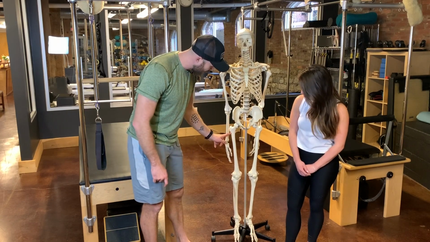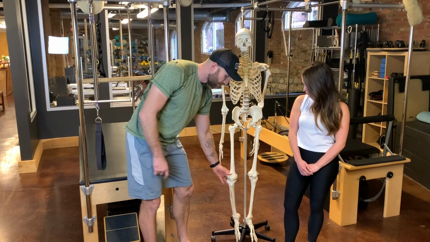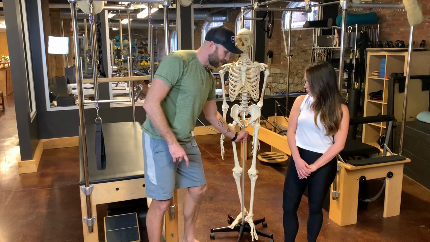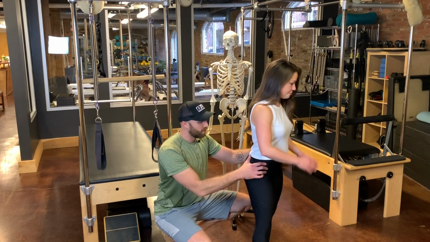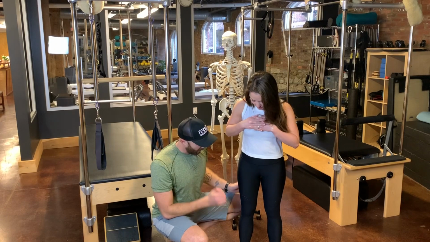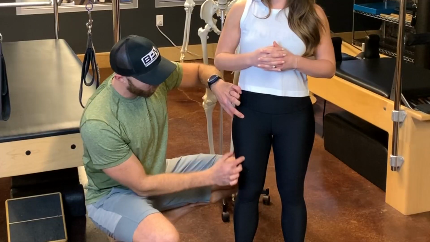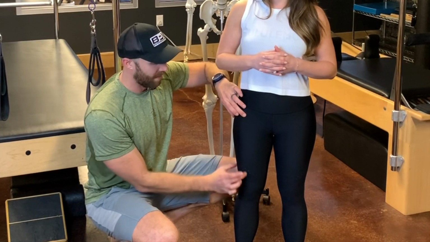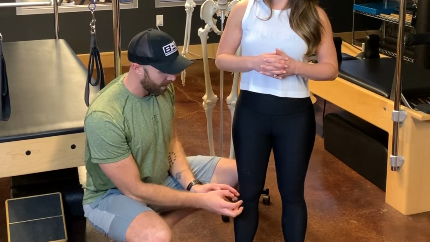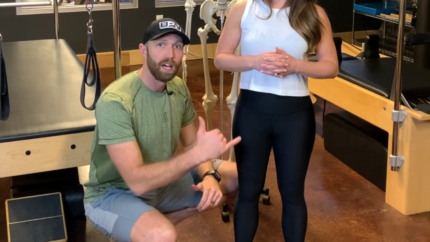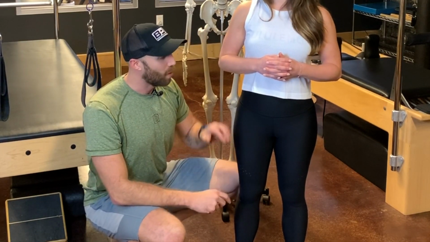On Mr. Bones, it attaches to his femur and comes down to his patella right in here. But we're going to look at this on Miss Lindsey. What we're looking at is this whole portion of her thigh, called her vastus lateralis. This muscle actually ends up pulling on the patella laterally. When we pull on the patella laterally like that, it causes tracking issues, as does the TFL.